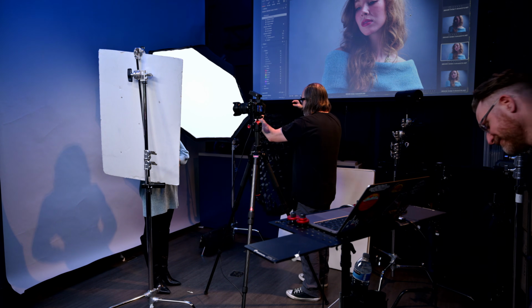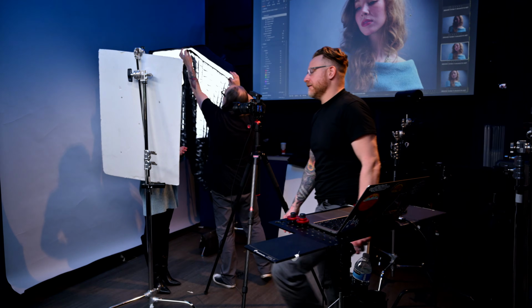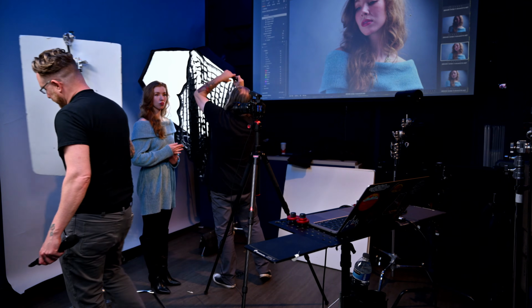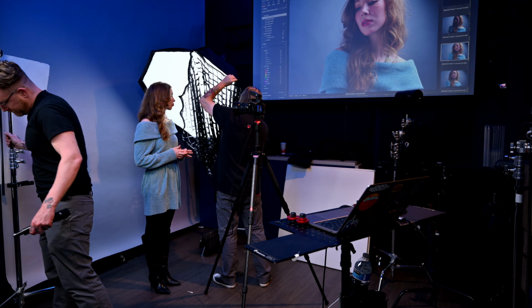Yes. We can just roll the reflector out, right? I know. I'm adding things to the thing. It was in the script. You should have.